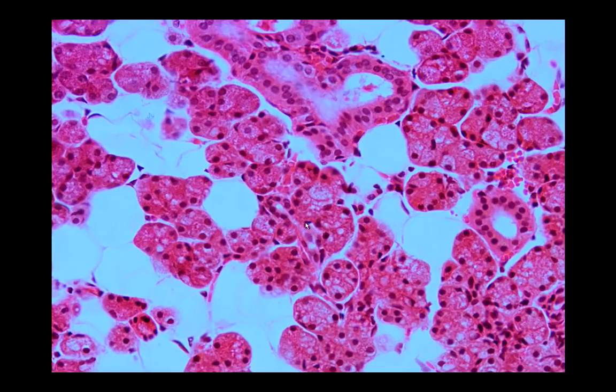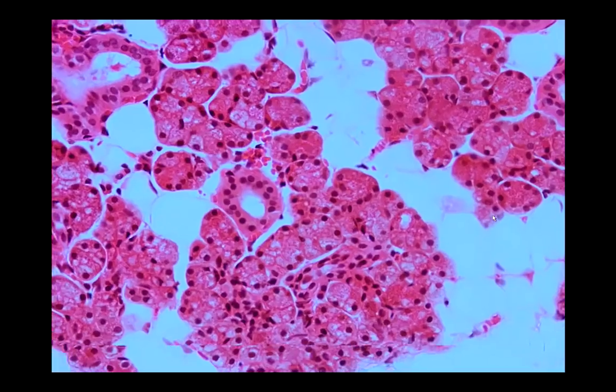Here you can trace the intercalated duct. They are lined by flattened to cuboidal cells, and it will go into this larger duct, as well as this one. These are the intralobular ducts.